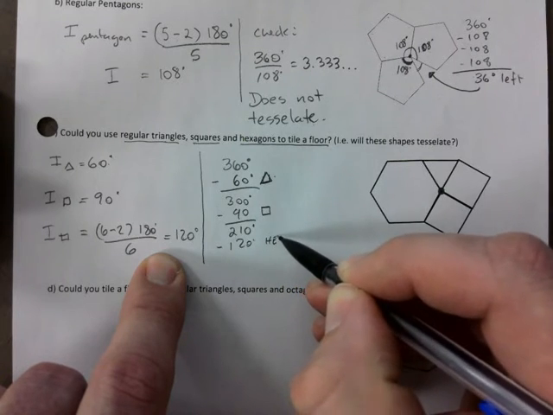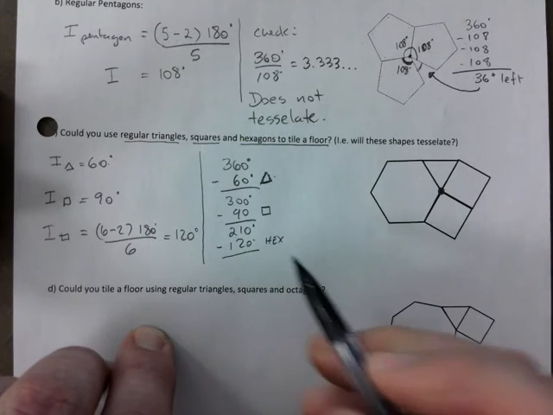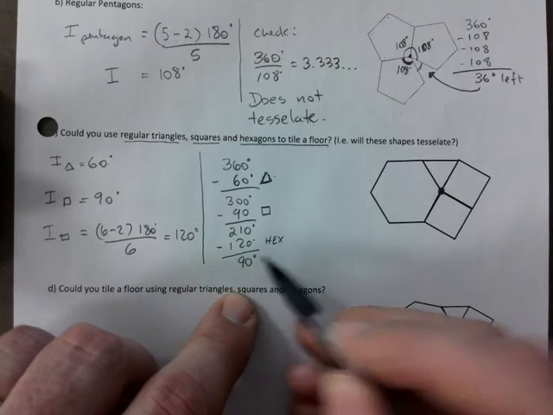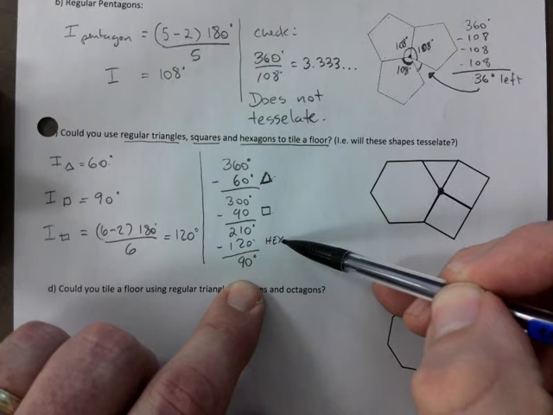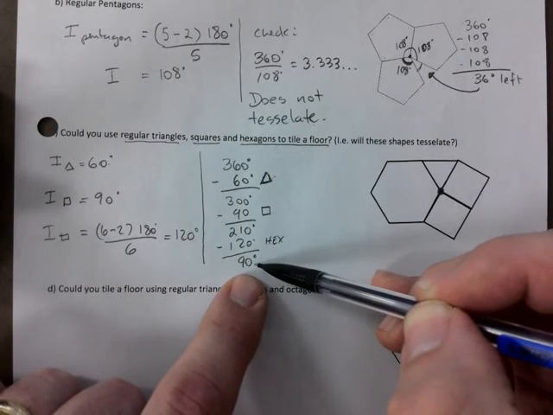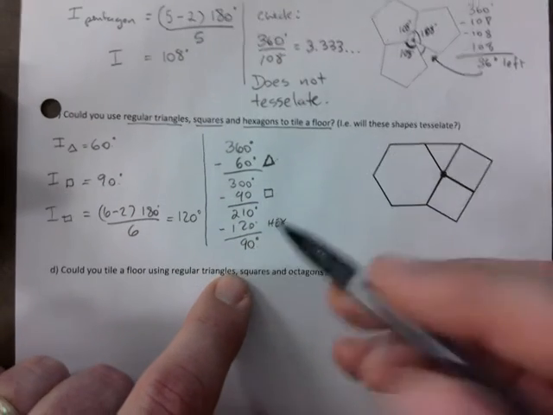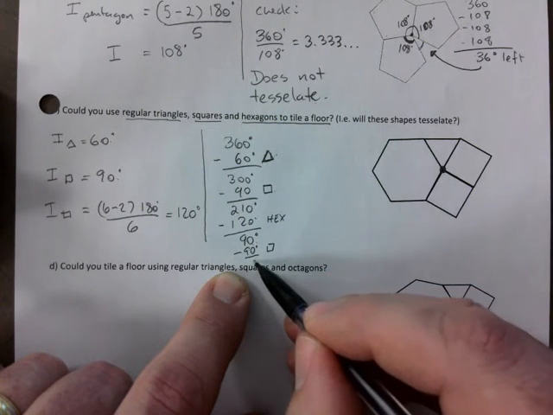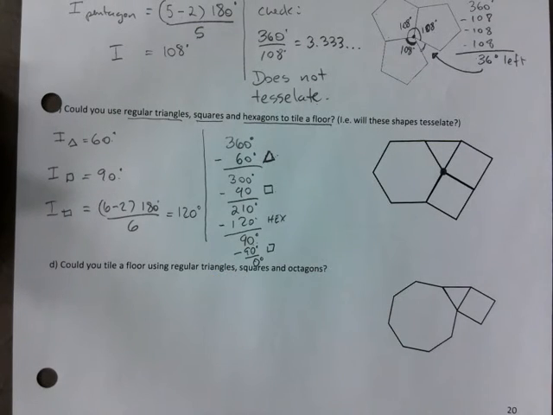This is your hexagon. What are you left with? 90, right? 90 degrees. Once you've used one of each, now it's free game. Now you can use whatever else you need to do to fill in that gap. Coincidentally, what do you have to use to make that happen? Another square will do, right? So you want to go minus 90, right? You use another square until you get to 0. You want no gap left over.